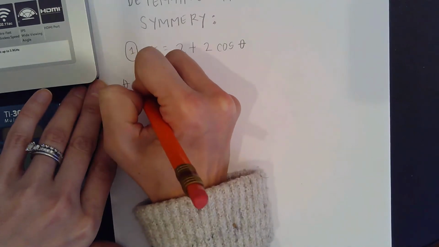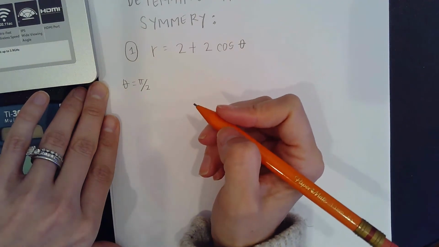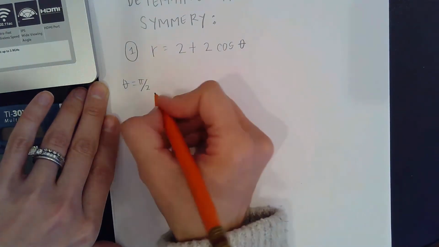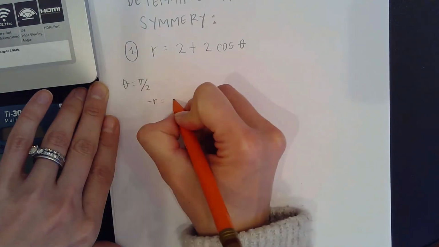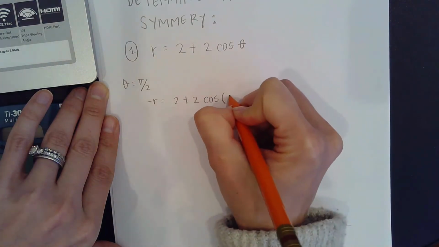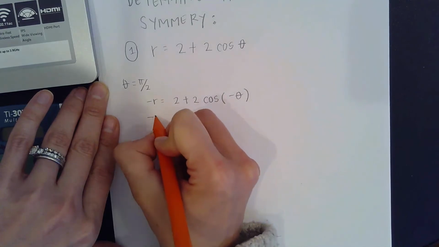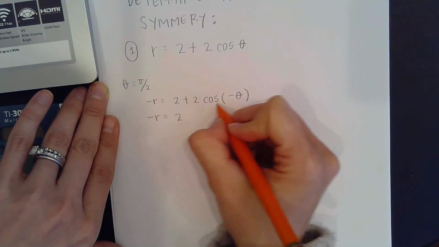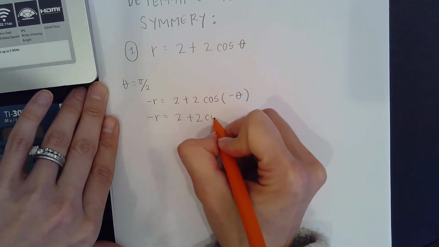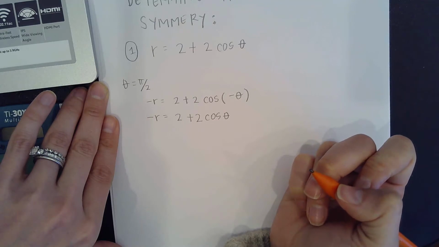So is the type of symmetry theta pi over 2? Okay, so what am I going to do? I'm going to replace my r with negative r, and I'm going to replace my theta with a negative theta. So I'm going to have negative r equals 2 plus 2 cosine of negative theta. Cosine is an even function, so that means that this is still going to be 2 cosine of theta, right?